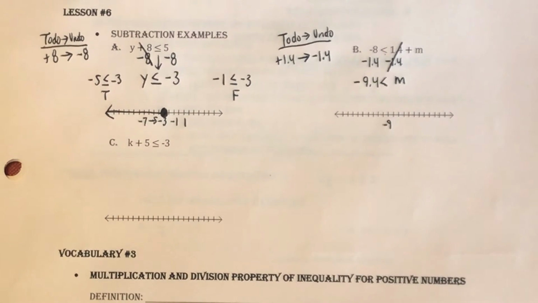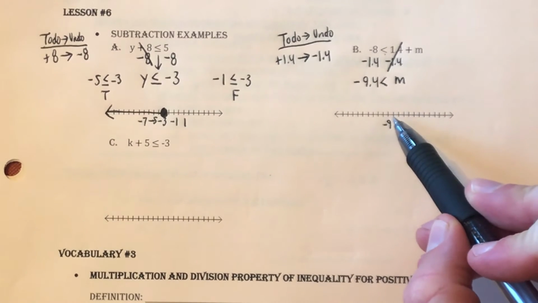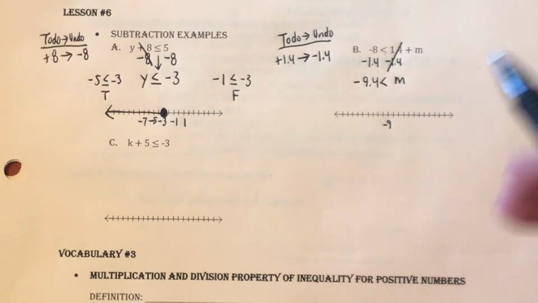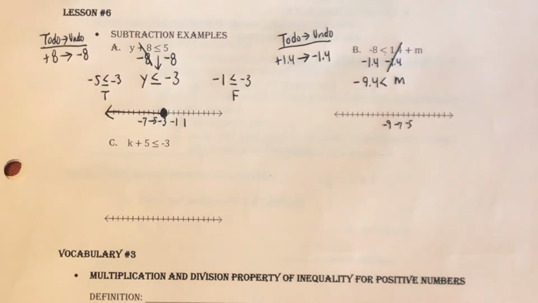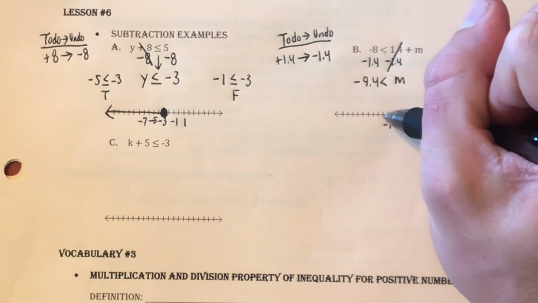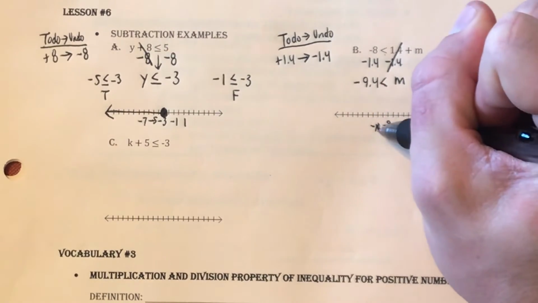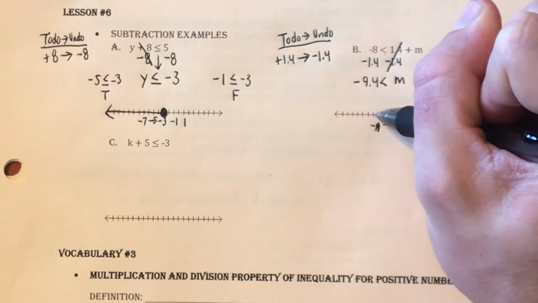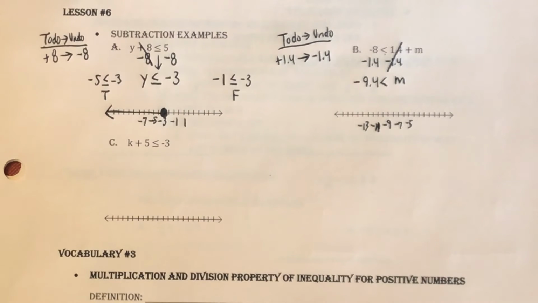Well, then I would need to put some numbers moving towards the right and towards the left. So skipping every other dash, I'm going to count by 1. So negative 8, negative 7, negative 6, negative 5. Then same moving to the left. So that would be negative 10, negative 11. And then this would be negative 12, negative 13. There we go. So now we've got our numbers labeled here.